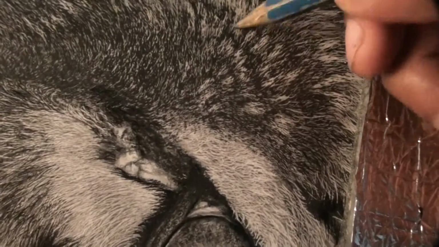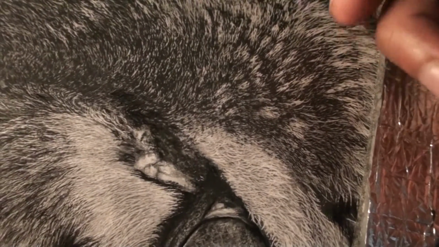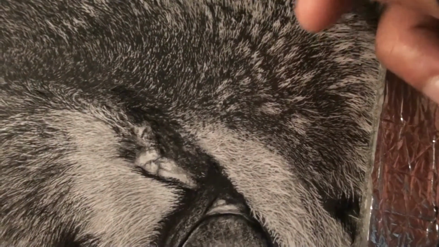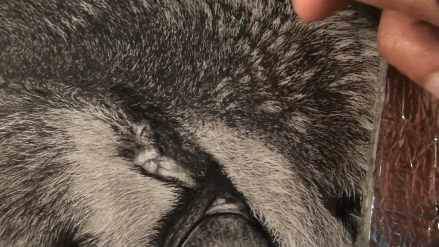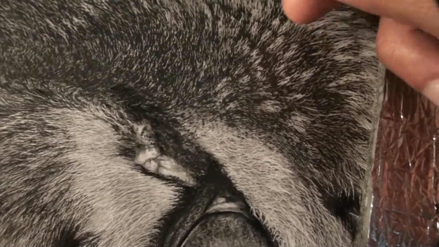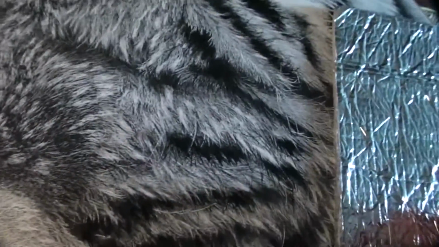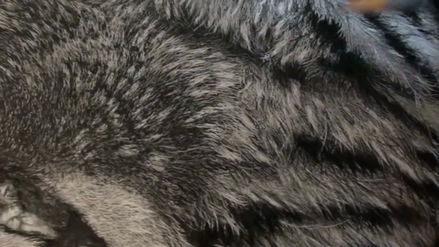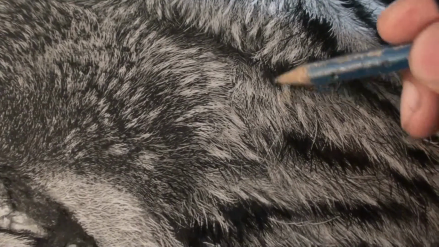So we're going to continue darkening these clumps of hairs, and then from there we'll move to the top part. This right here, these hairs right here. For these ones, I'm just going to darken the ends.